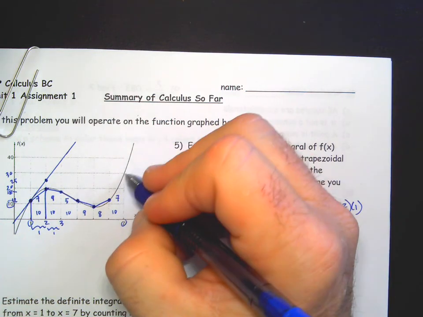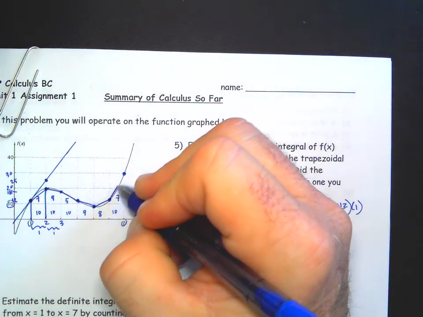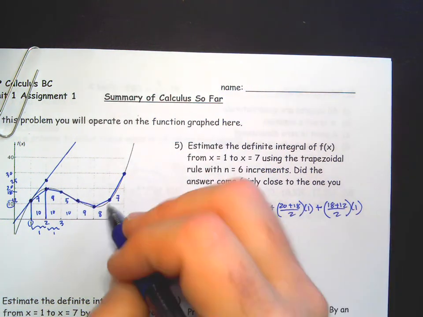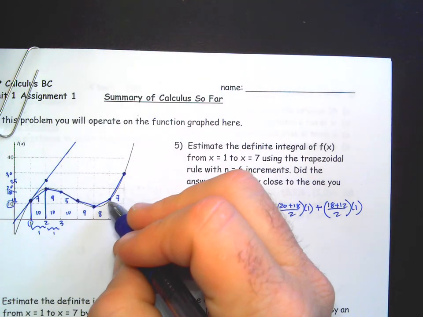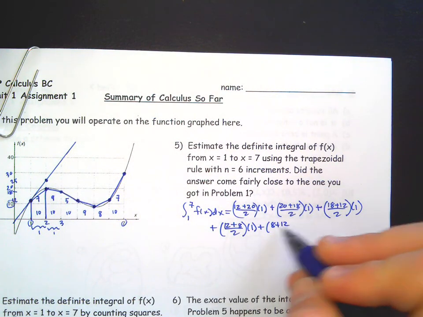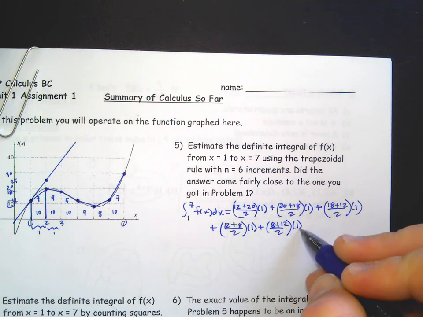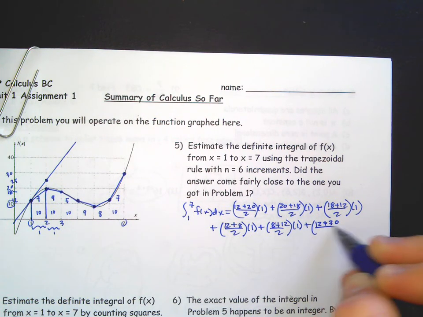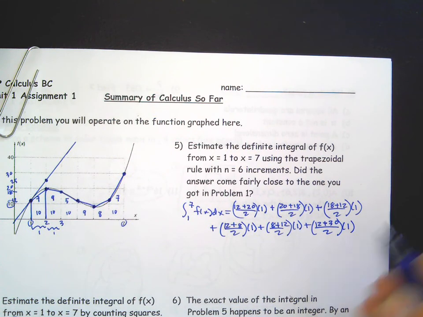Oh, and we got to do one more over here. 8 plus, again, that looks like 12. And then 12 plus 30. So there's your setup.